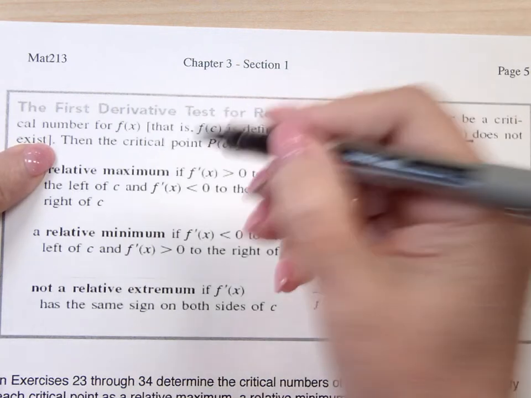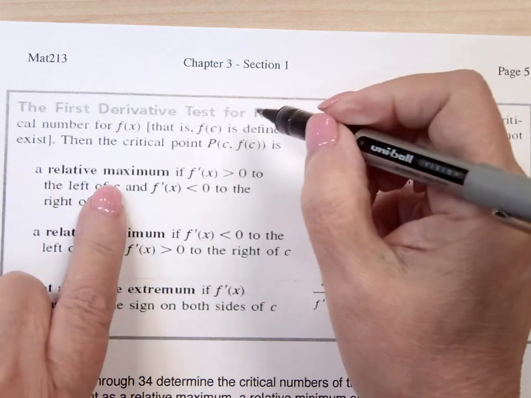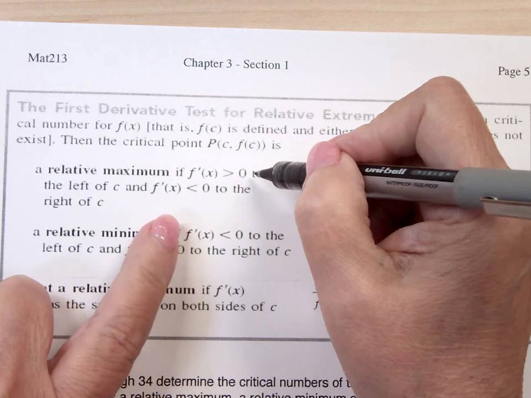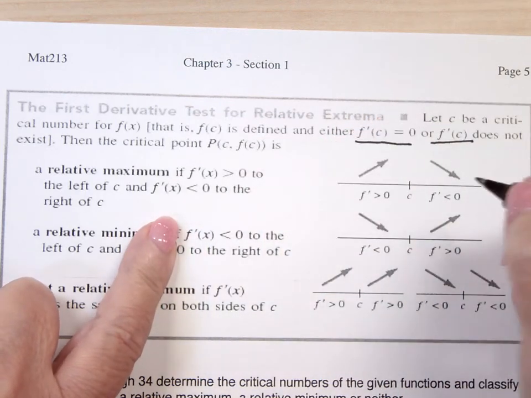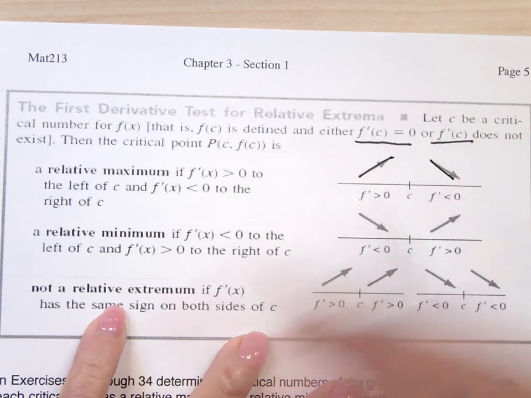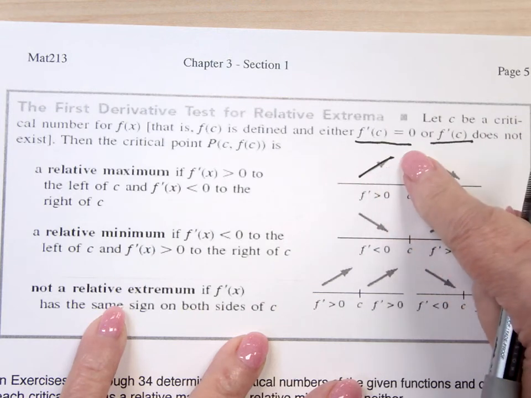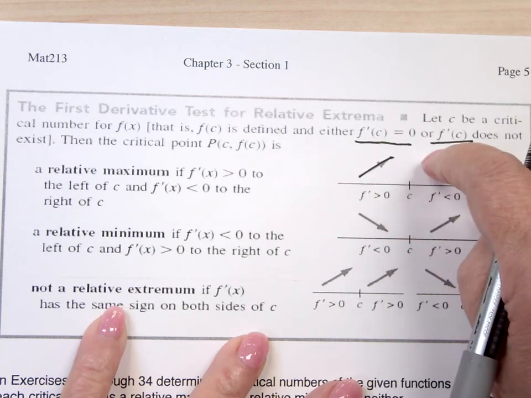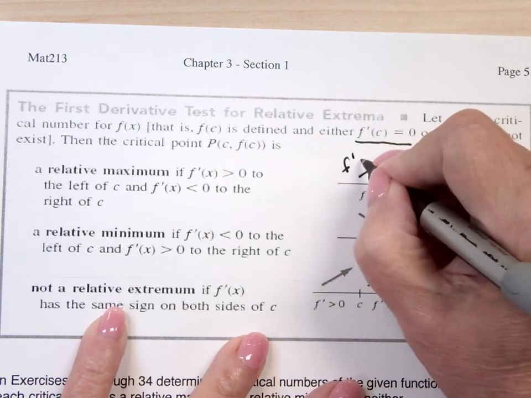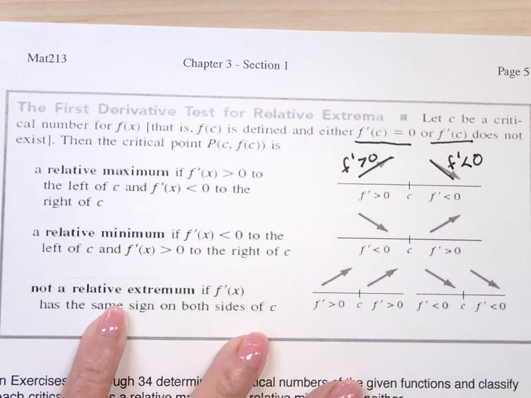Then the critical point c, f of c, is a relative maximum if f prime of c is positive to the left and f prime of c is negative to the right. Do I care? That says increasing followed by decreasing. F prime positive means it's increasing. F prime negative means decreasing. So here f prime is positive, here f prime is negative.